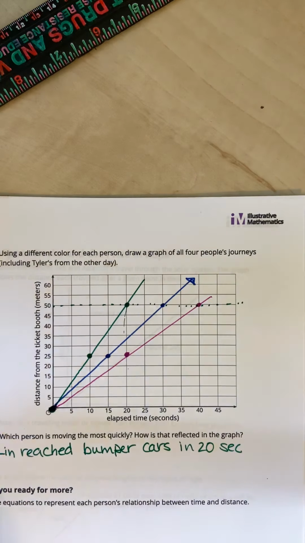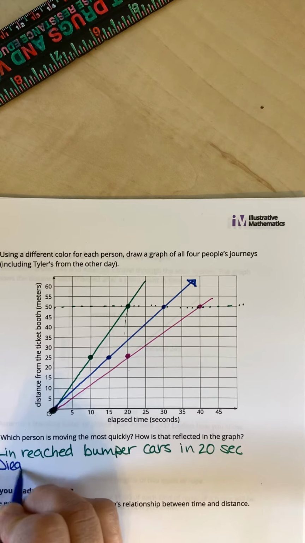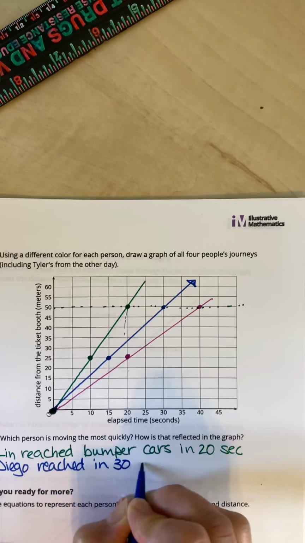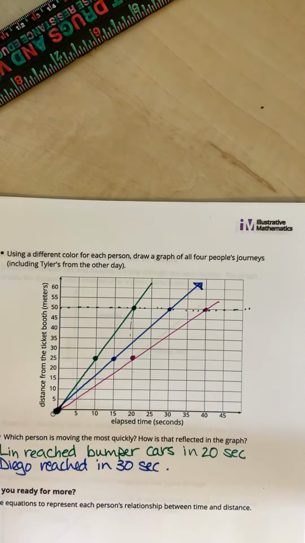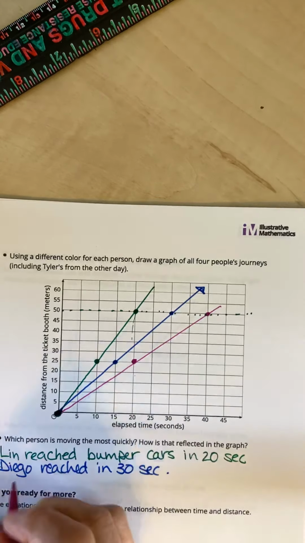So if I look at Diego, Diego got to the bumper cars in 30 seconds. And then if I look at May, May was the slow one. She took 40 seconds to get to the bumper cars.